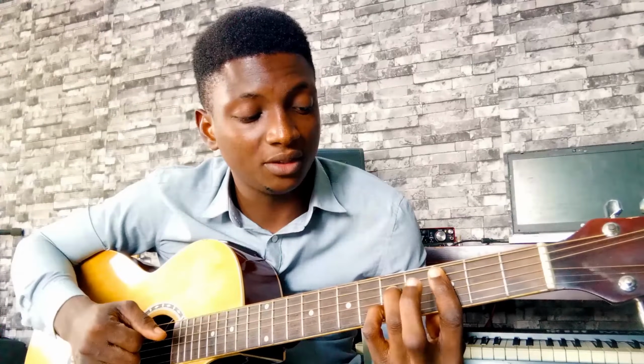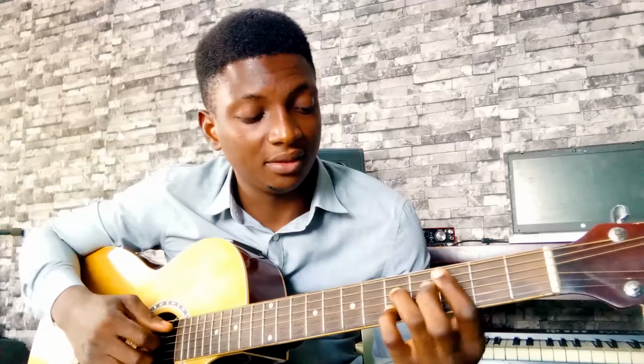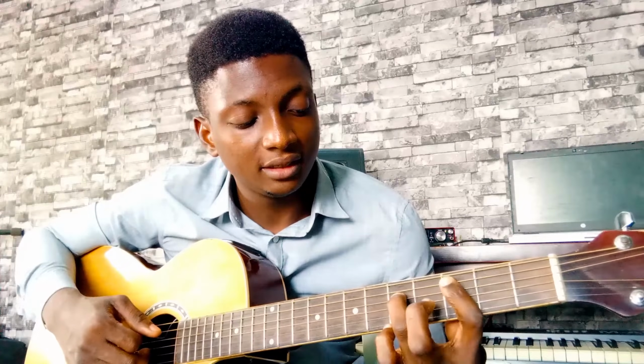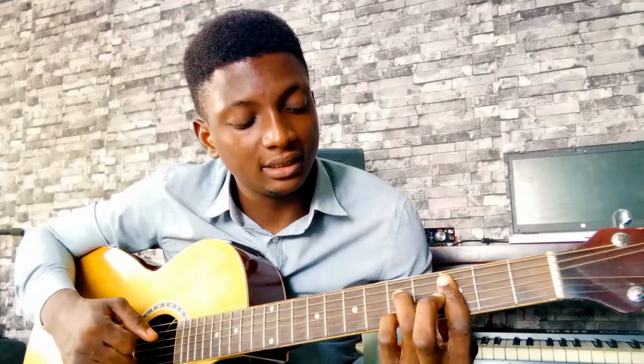So this is your C major 7. When you remove this finger, you have your C dominant 7. So your dominant 7 is C, E, then B flat and E. C major 7, C dominant 7. Then go to the diminished 7th.